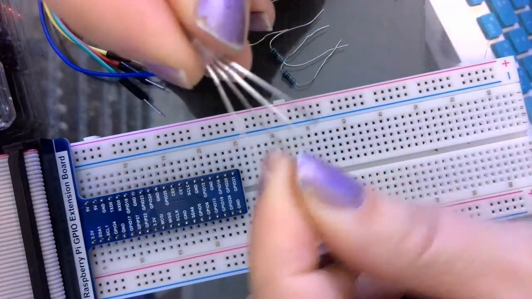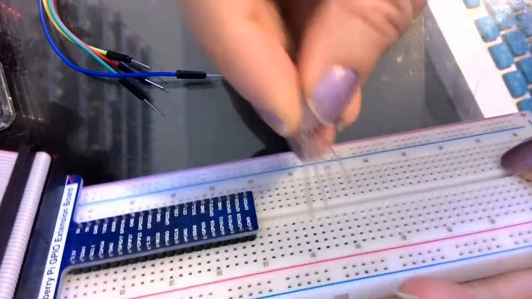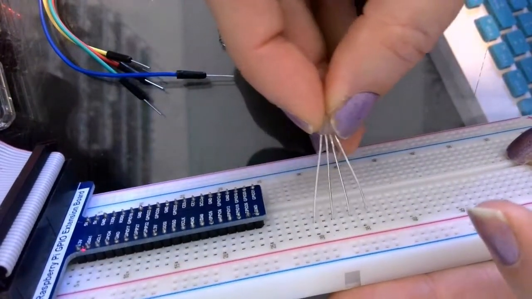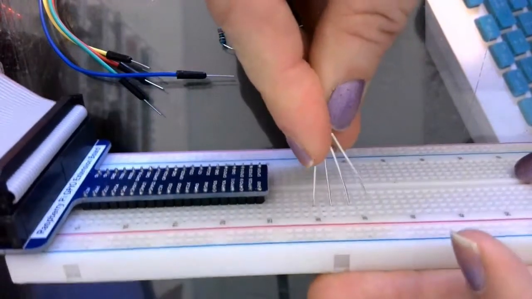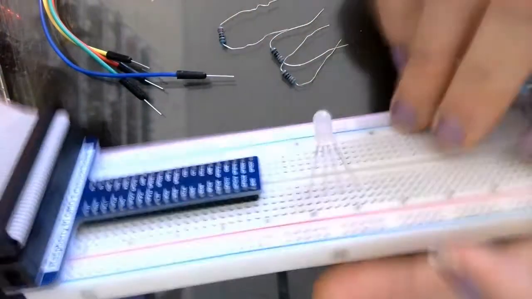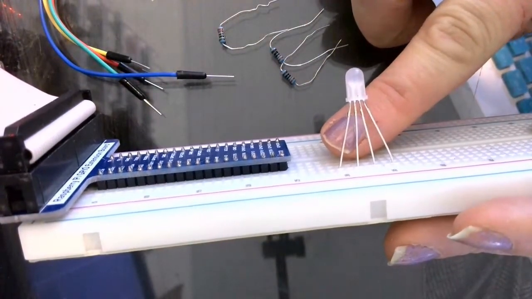We're going to put this into the breadboard so that each one of these legs is on a different row. And you want to remember which one is the longest. Okay, so for me, this is my longest leg, the second one in.